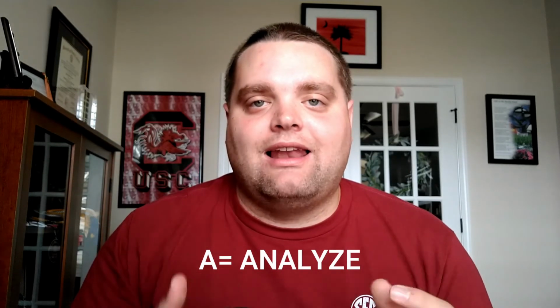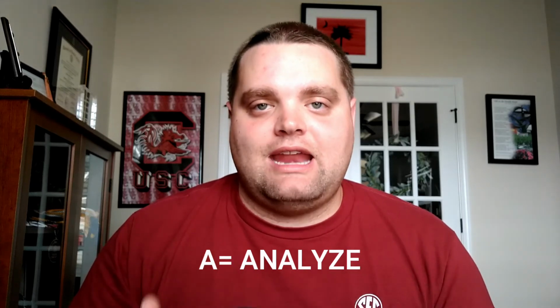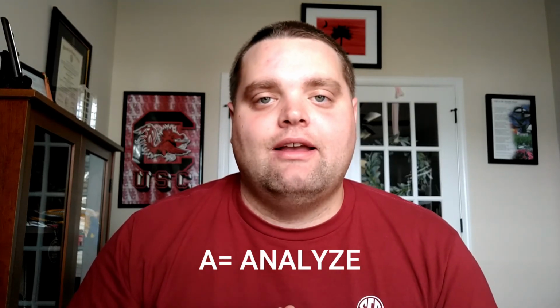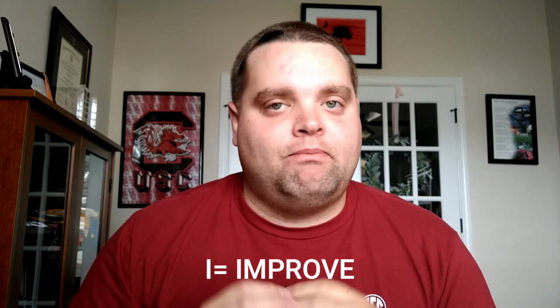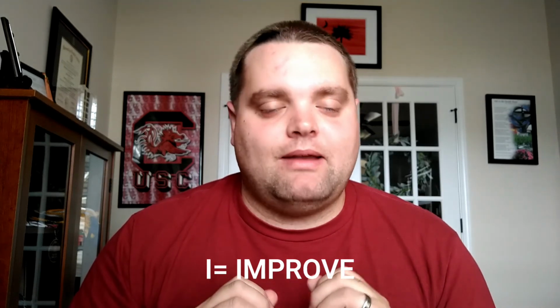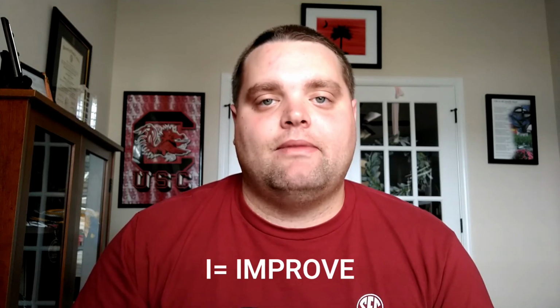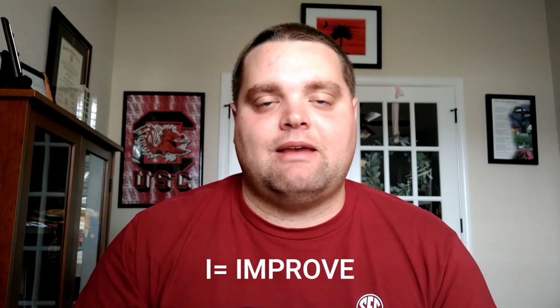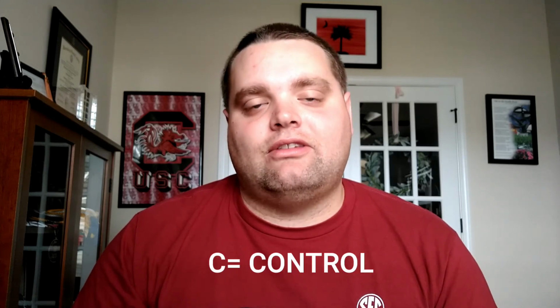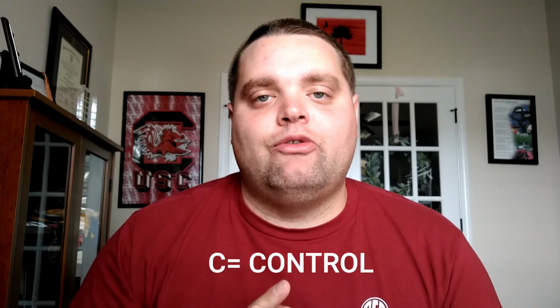And then the A is analyze. Analyze what you just measured. What's the data telling you? What are the implications there? Then the I is improve. Implement your solutions. Identify, brainstorm, look at those solutions, and implement them. That's what the improvement step is all about. And then the last is the C, which is control. Now that you've implemented your solutions, measure it and make sure that what you've identified and implemented is really helping you, improving the data that you measured, and controlling the output that you get to see if there needs to be additional incremental improvement.